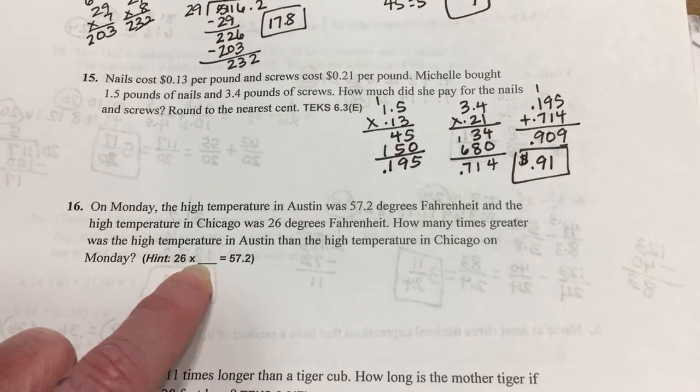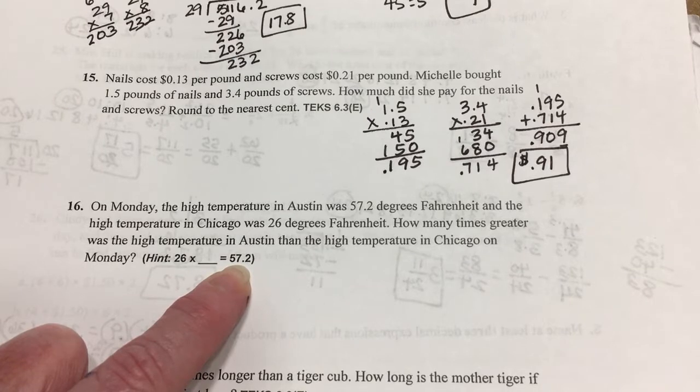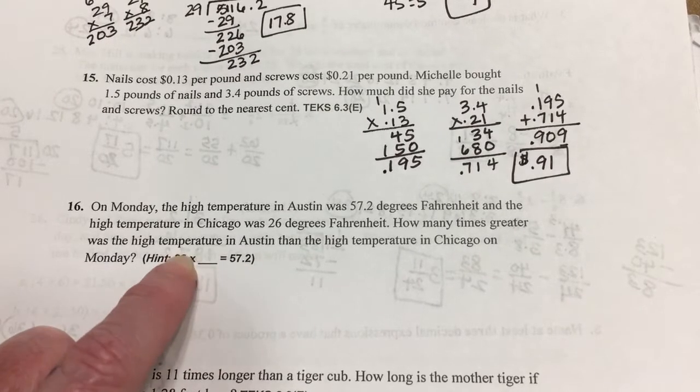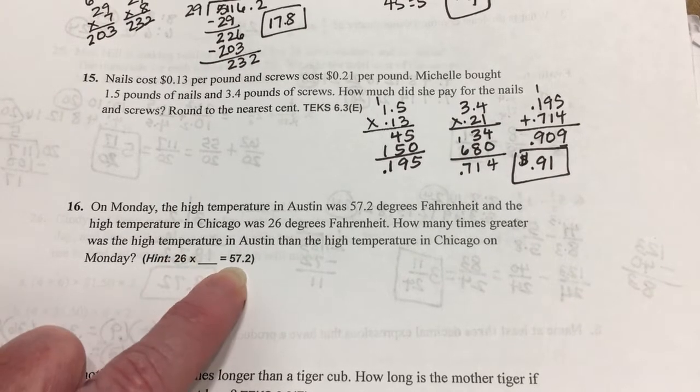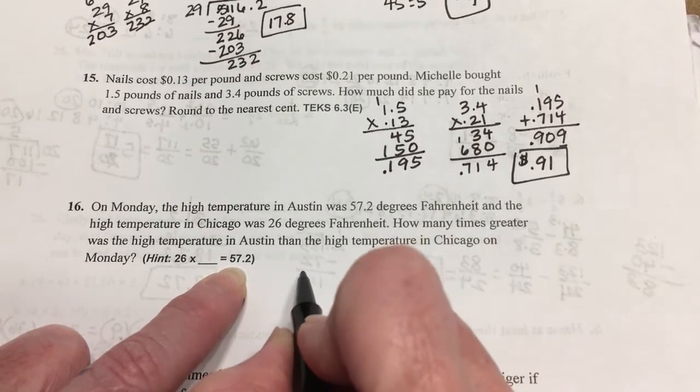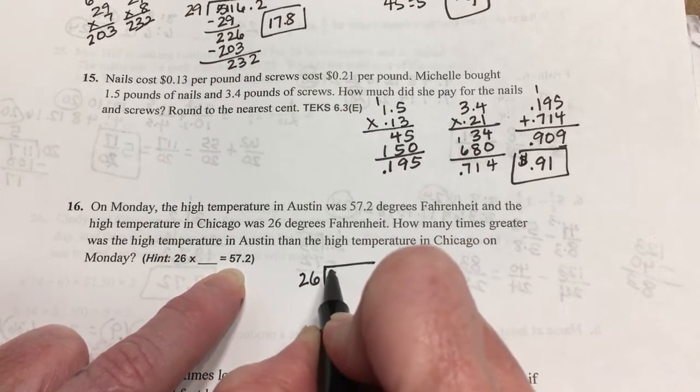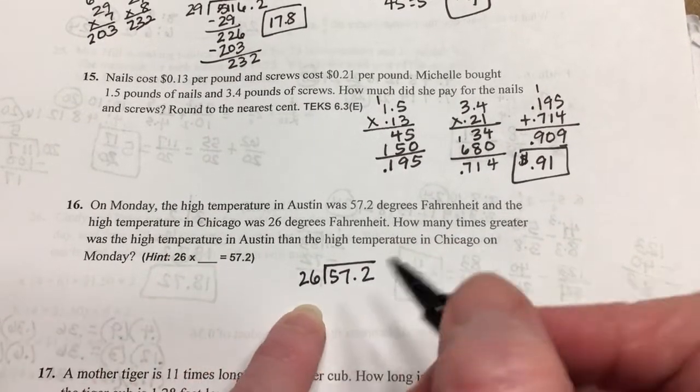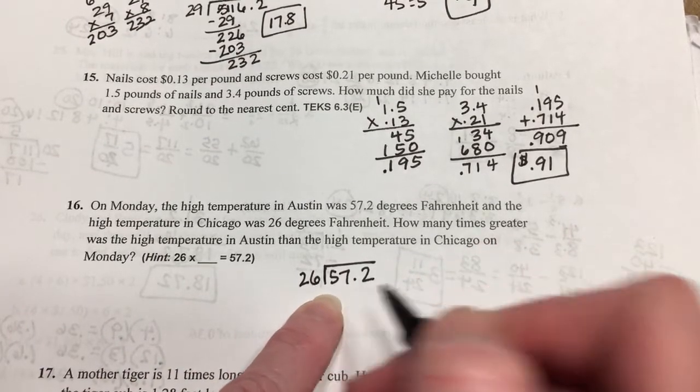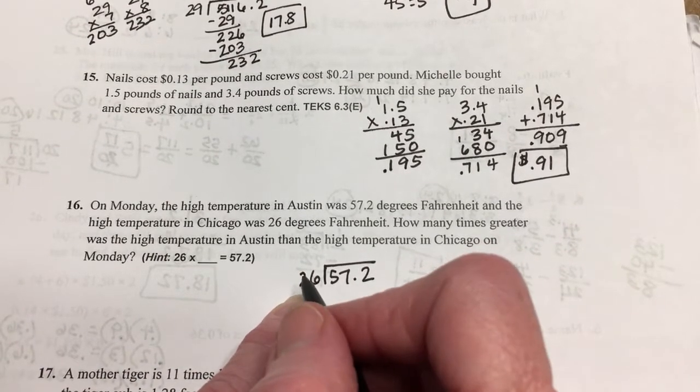I know it's 26 times something equals 57.2. So what I have to do is the opposite. Instead of multiplying, I'm going to divide to solve this. So I'm going to divide 26 into 57.2. Now 26 doesn't have a decimal, so there's nothing to move over. I'm just going to divide.